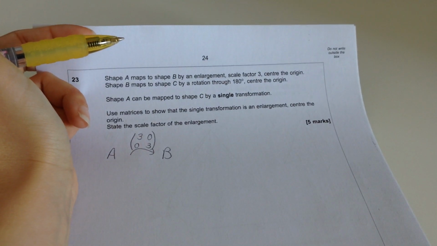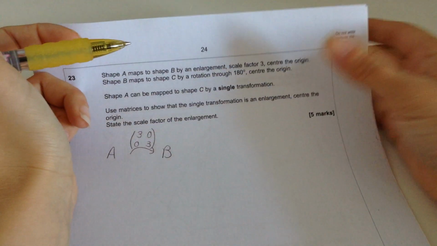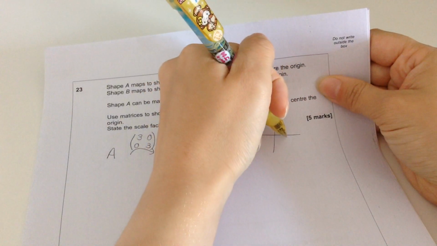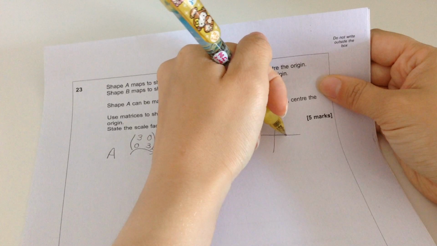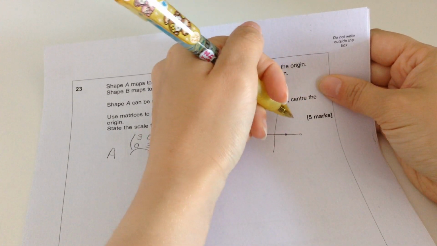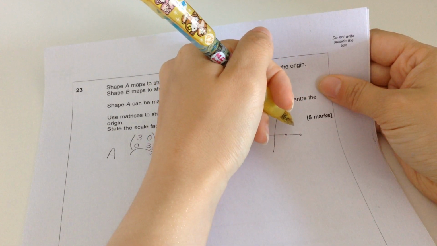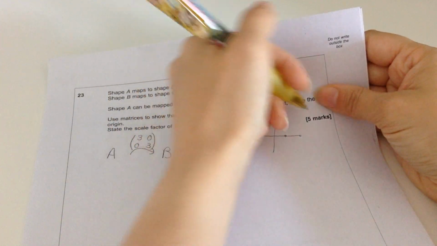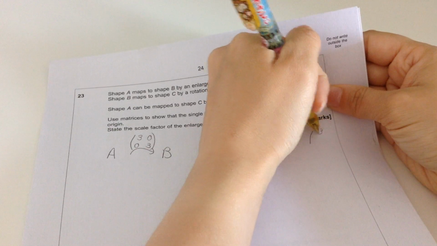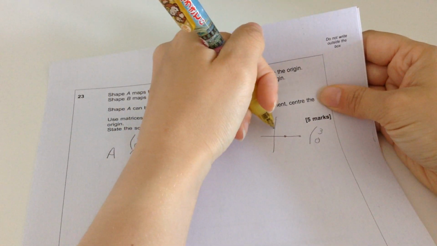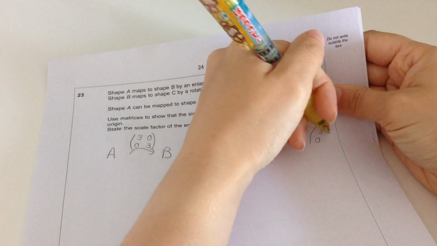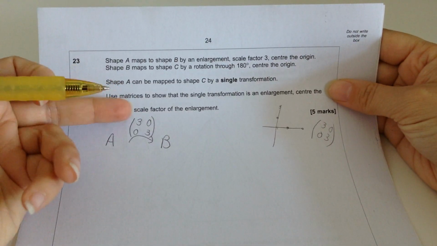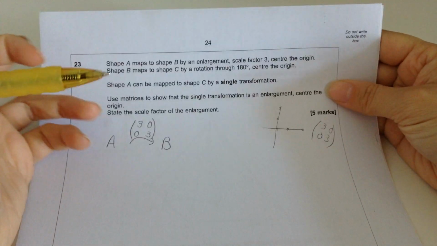But if I didn't know that, I could work that out by saying an enlargement of scale factor 3 takes the point 1, 0 to the point 3, 0. And the point 0, 1 would go to 0, 3. Okay, so that's how I work that out. Enlargements are easy, it's always just the scale factor on the diagonal.